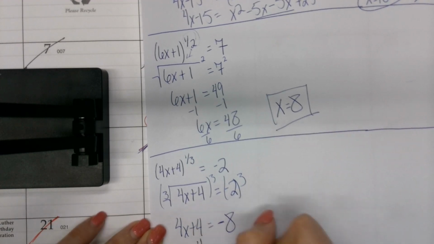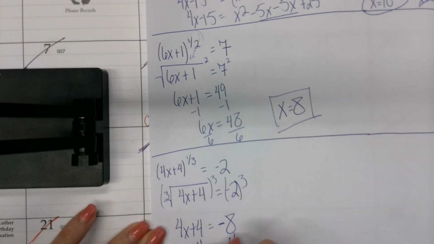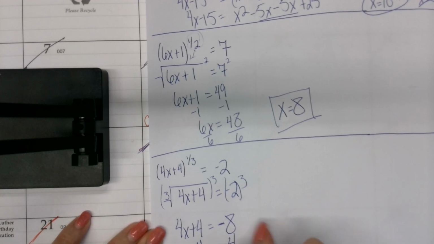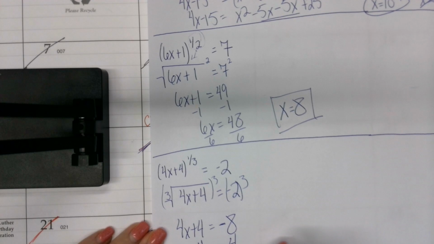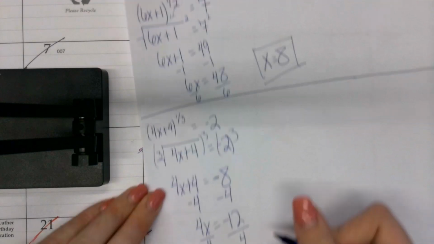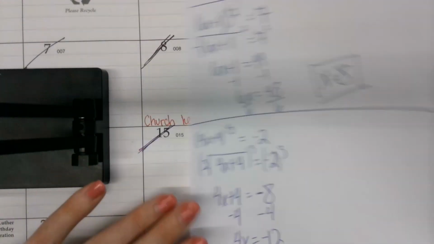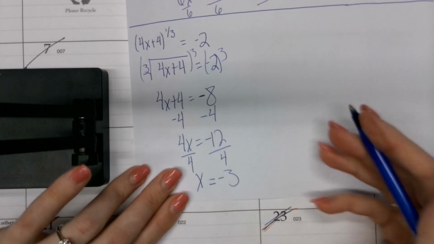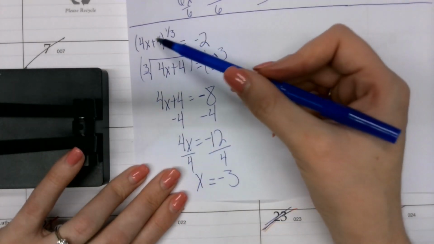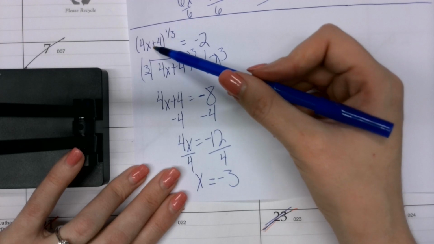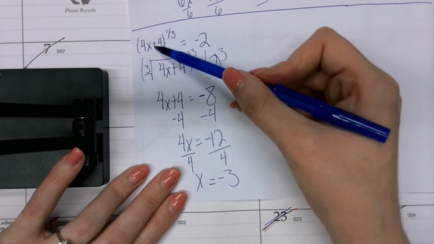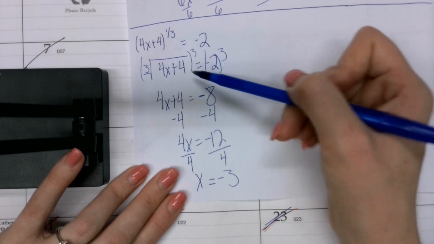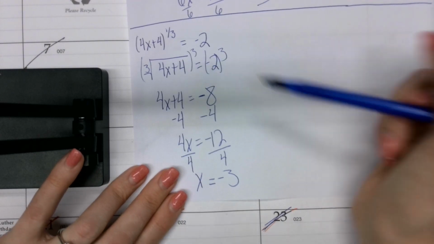So subtract 4. 4x equals negative 12. Divide by 4. X, oops, I did this in class too. X equals negative 3. And then we check it. So 4 times negative 3 would give us negative 12, plus 4 would give us negative 8. And the cubed root of negative 8 is negative 2.